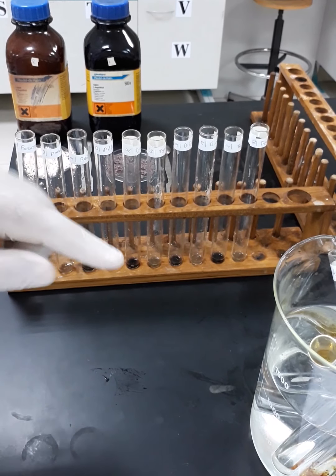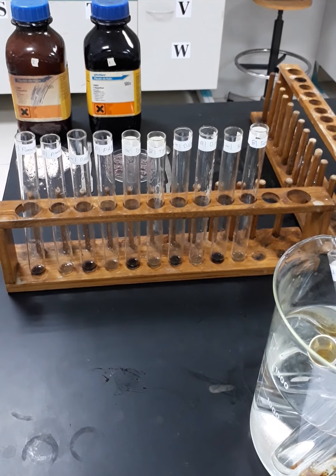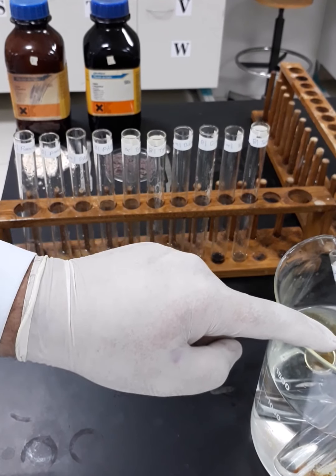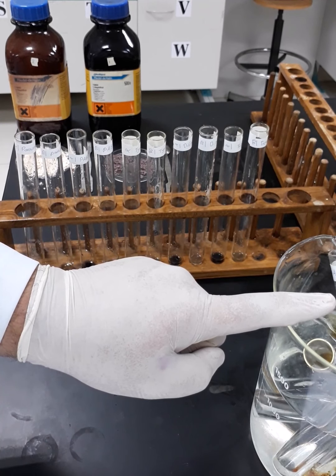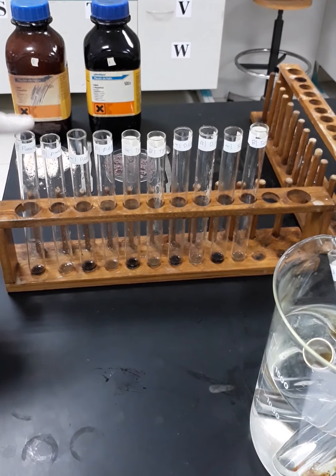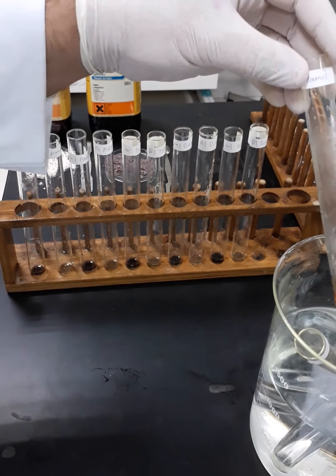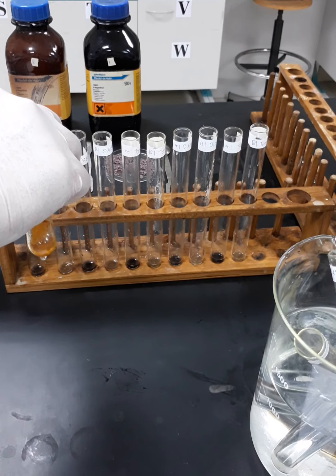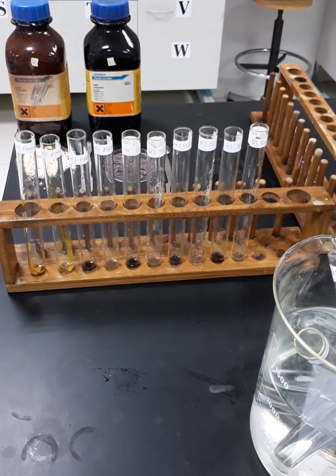Okay, after 2 minutes, I placed all the test tubes that contain alpha and beta naphthol in the same arrangement as we did the first time. Now I'm going to add a few drops from the test tube that contains the amino compound, which has already reacted with sodium nitrite, to the corresponding test tube here. So I will start with paracetamol. This is the paracetamol. I'm going to add just a few drops to the alpha and to the beta. And I'm going to observe.